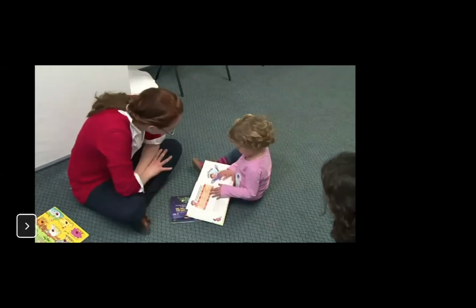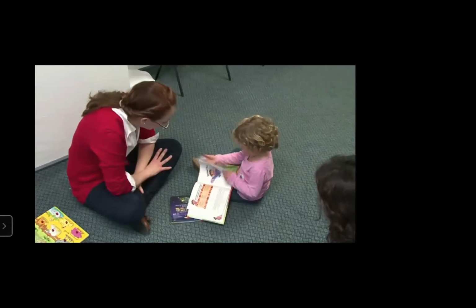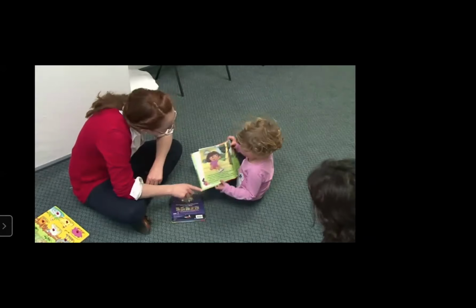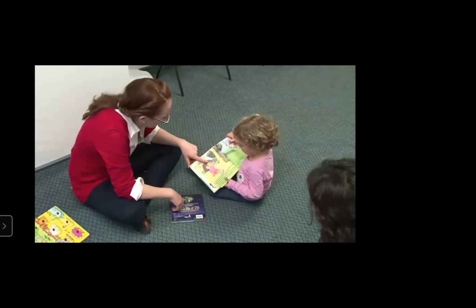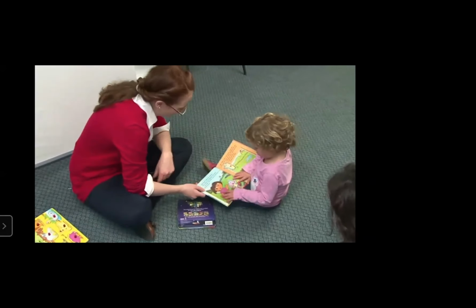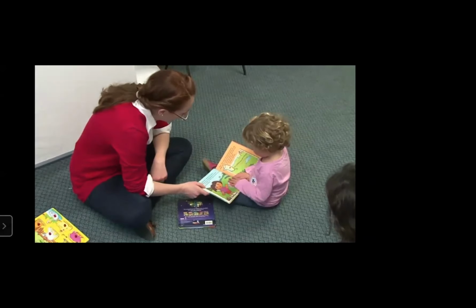What have you got in your book? That's very good. Who's in your book, Katerina? Who's that? I don't know. It's a girl though, isn't it? And you can see what's on the next page. Good. So you turn those pages very nicely.